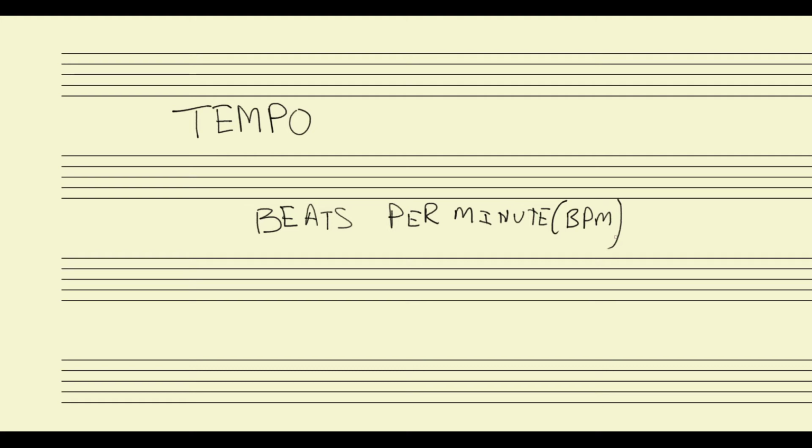I have with me here a device which is a musician's best friend. It is a device called a metronome, and it has one very simple job, and that is to keep a steady beat. I have my metronome set for 60 beats per minute, and let me let you hear what that sounds like. So that's a metronome at 60 beats per minute.